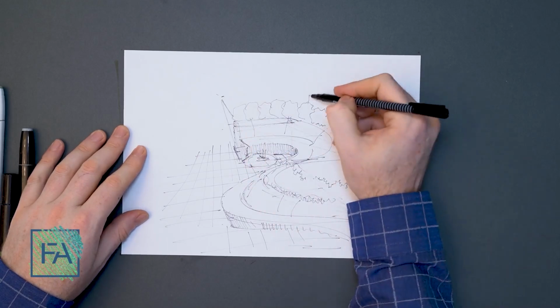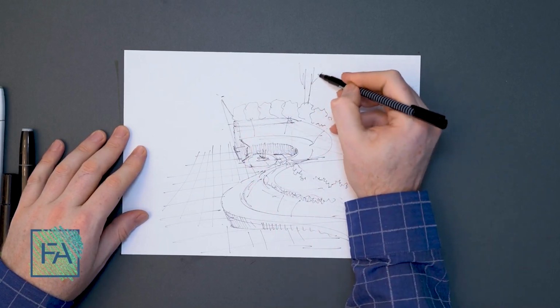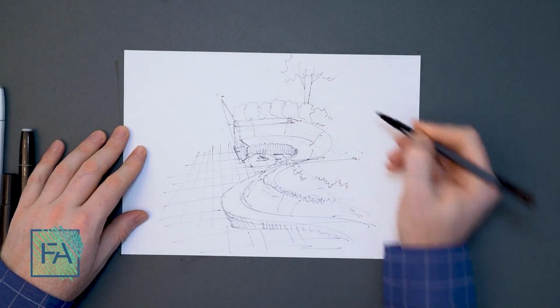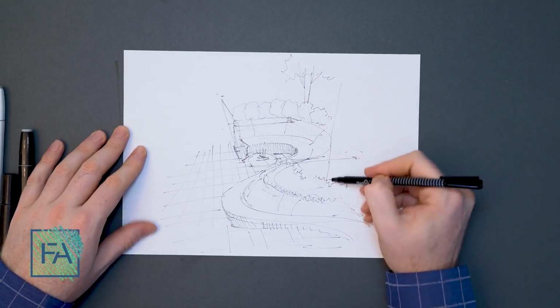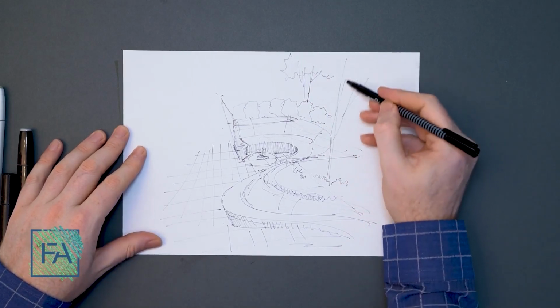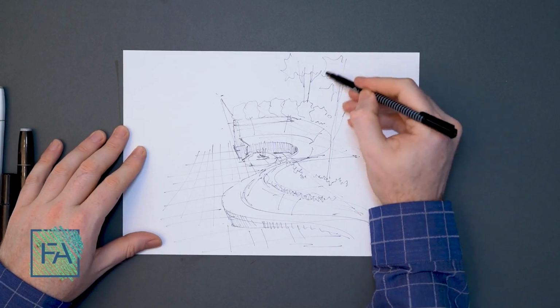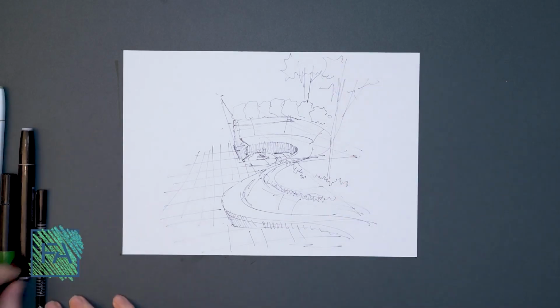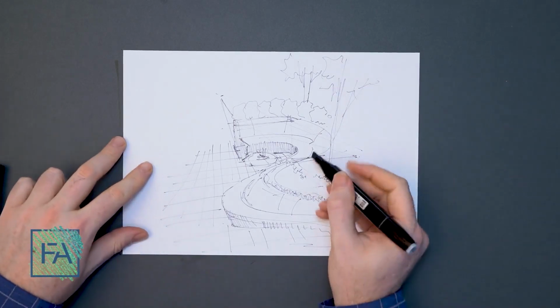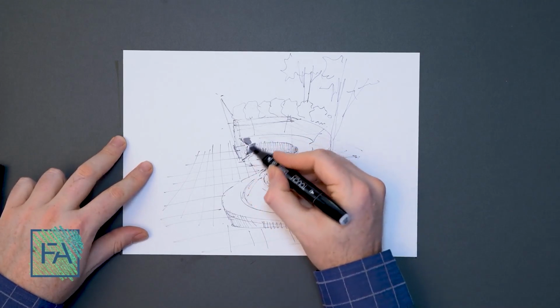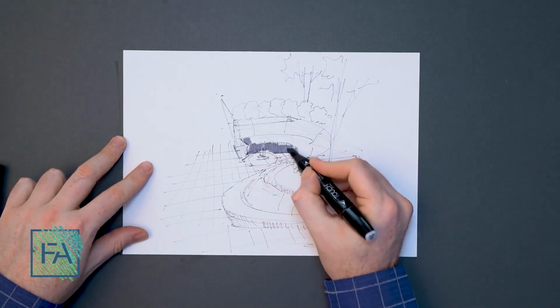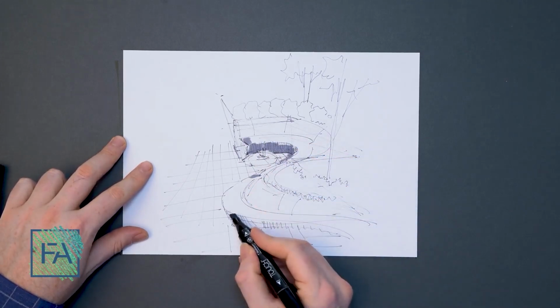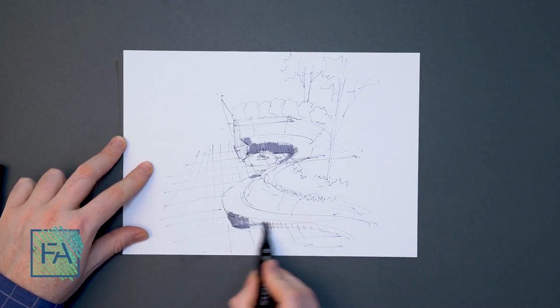Like that. And now let's add a couple of trees in our background. Or maybe here as well. We can add more details to make the sketching even better. Now let's add a little color to see how it will look like.